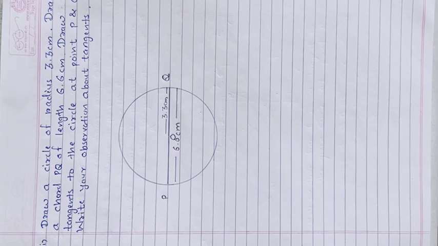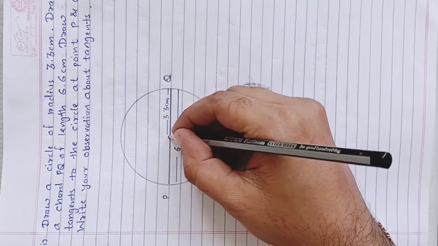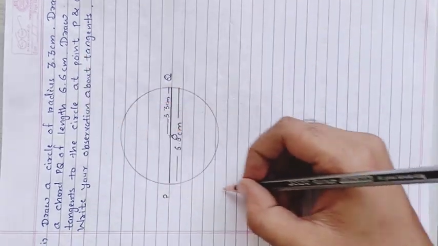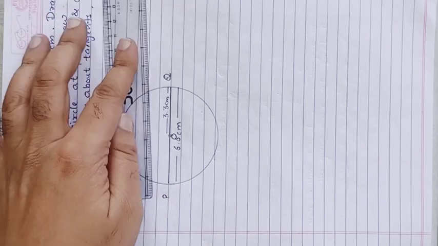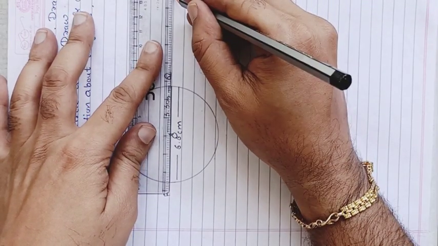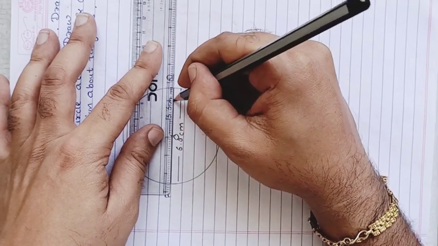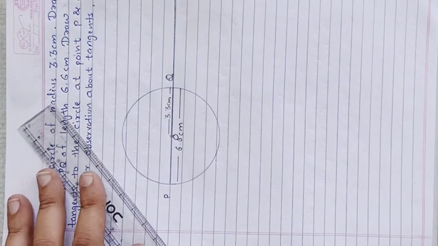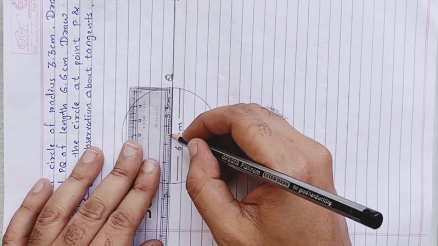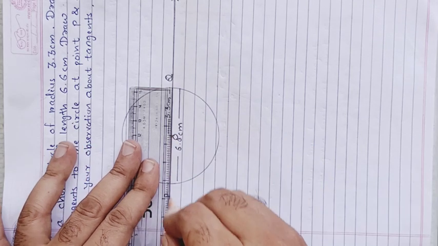Now we need to draw perpendiculars from point Q and from point P, so they will be tangents. Now how to draw that? It is not asked whether we need to do it using the center or without using the center. When it is not asked, definitely we will use the center. So an arrow will come from the center, penetrate this point and pass through Q. Same, an arrow will come from center O and penetrate point P.